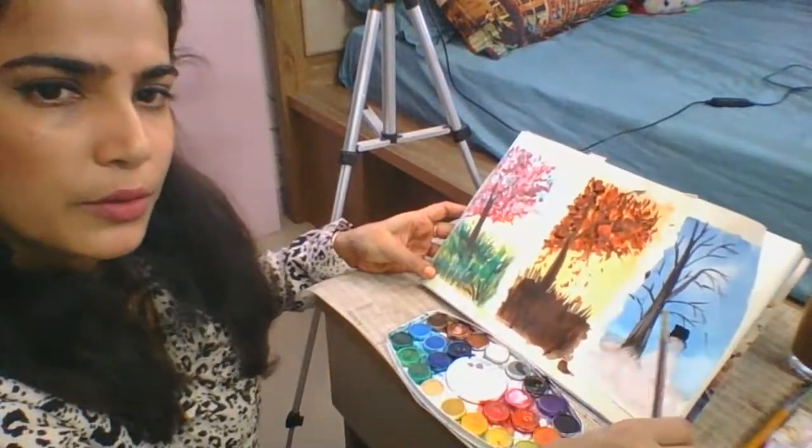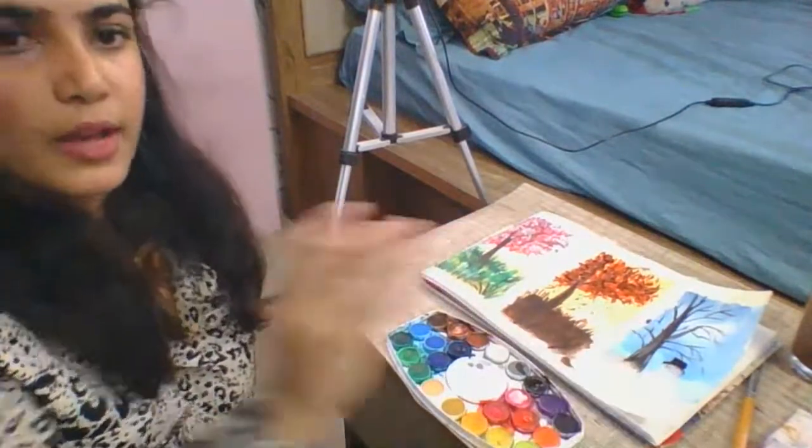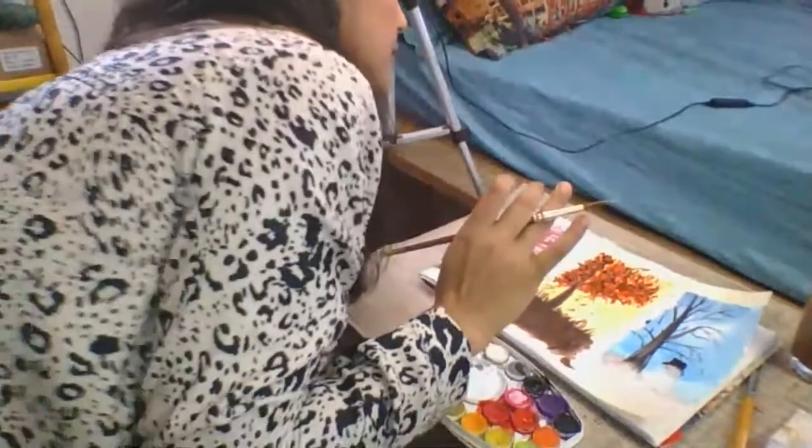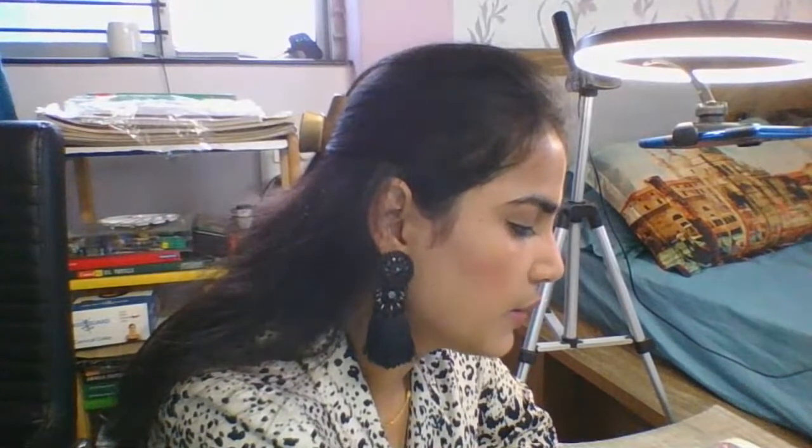So this is how it looks right now. I'll let it dry for some time. The white color which you use sometimes has to dry, because if it doesn't dry you'll not be able to draw the buttons for the snowman. So you have to wait for the color to dry.